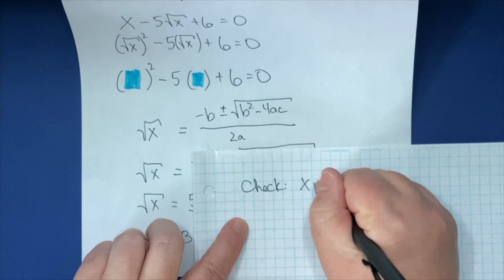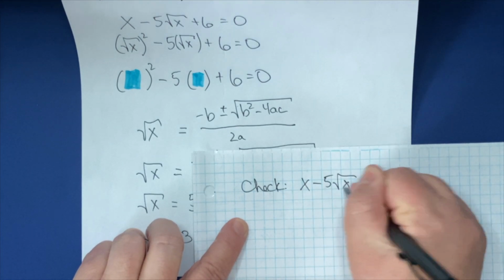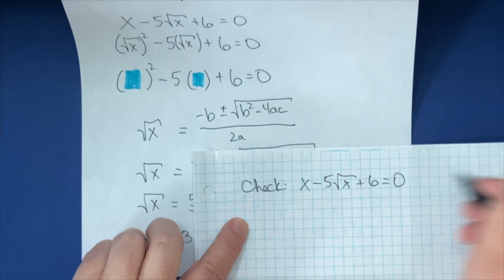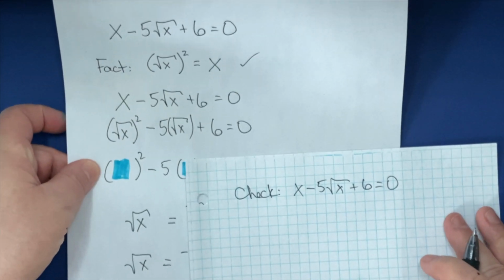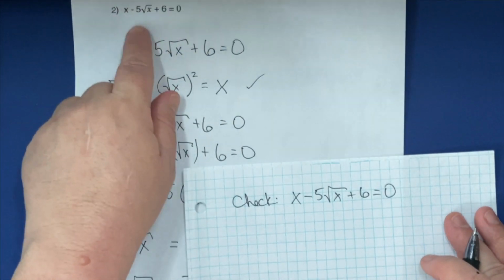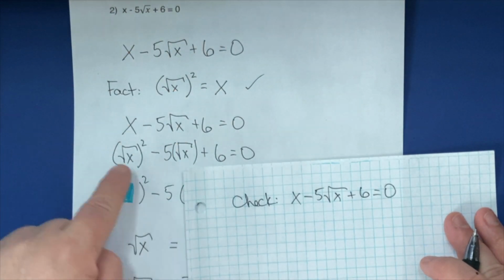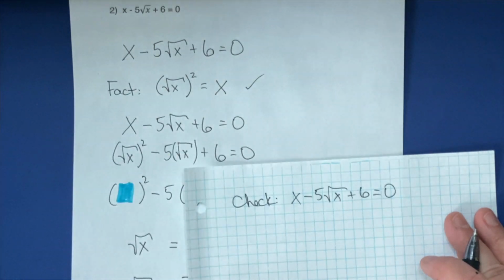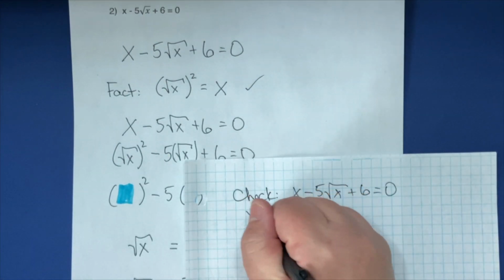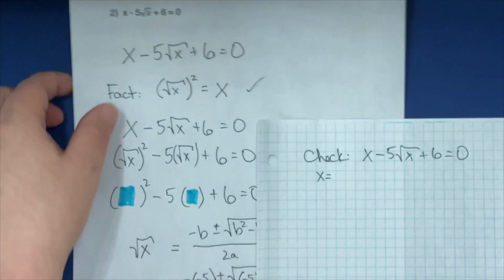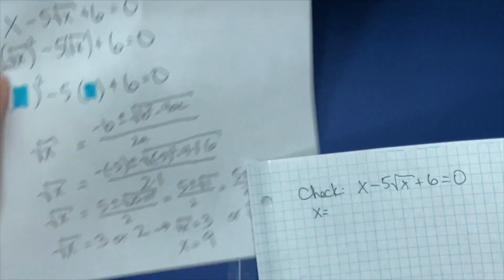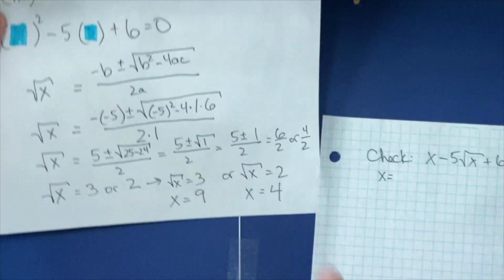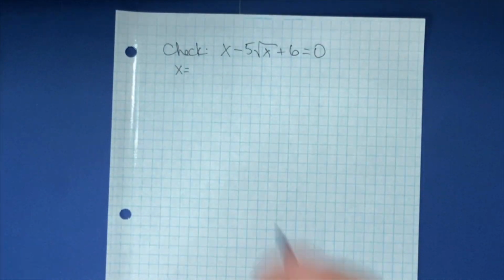I've got x minus 5 radical x plus 6 equals 0. This is the original problem. Always check the original. Don't check one of these versions. And we want to check x equals 9 and 4.